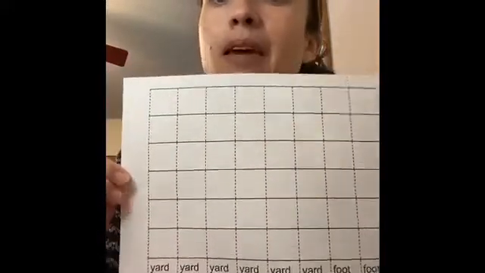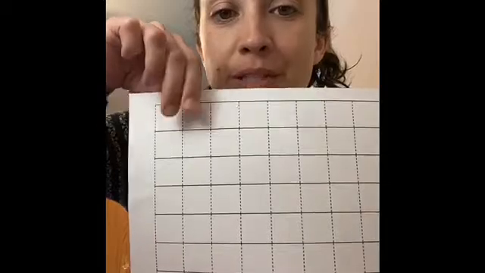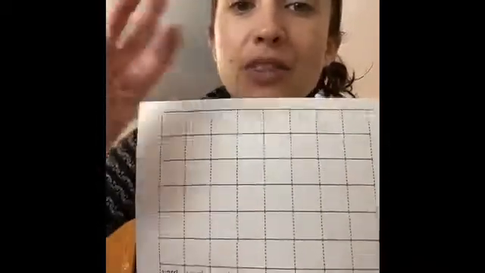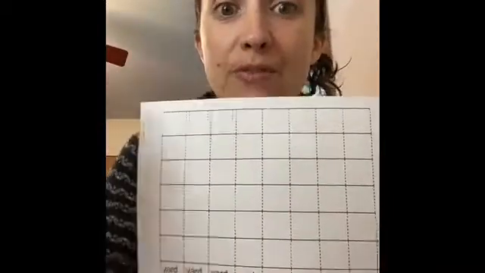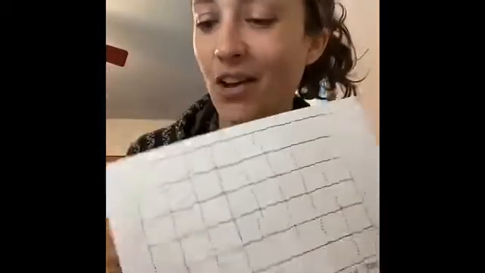And then look, there's a bunch of yards, because 2 of these would make 1 foot. 2 of these would make another foot, and that's 2. And 2 of these would make another foot, that's 3. And remember, there are 3 feet in 1 yard. Okay? So you're going to put all of these together, cut them all out first.